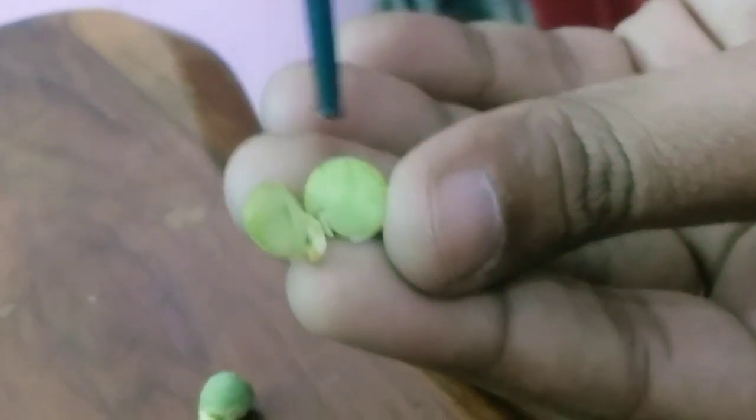See, we have drawn the structure of the dicot. These are the two cotyledons. Okay. Now we'll move to our next part, that is germination.